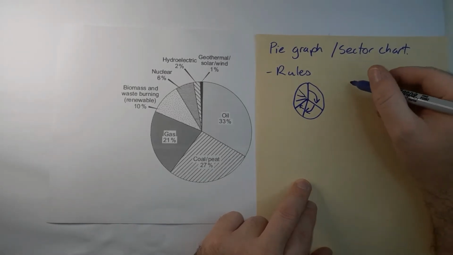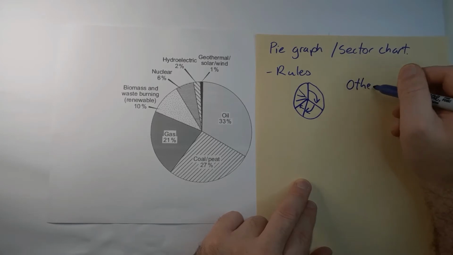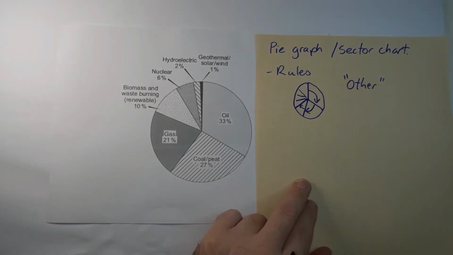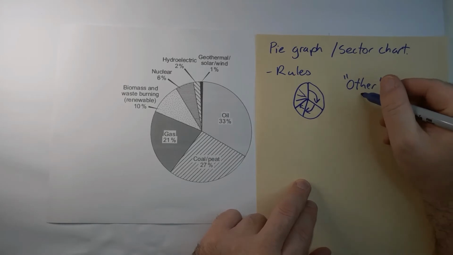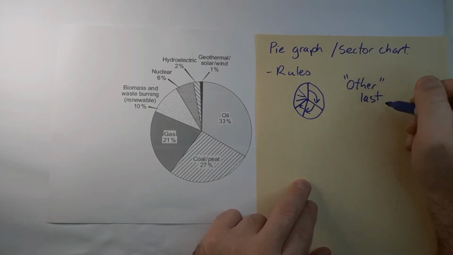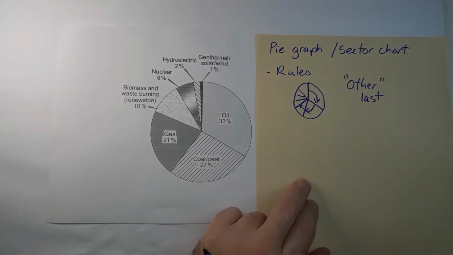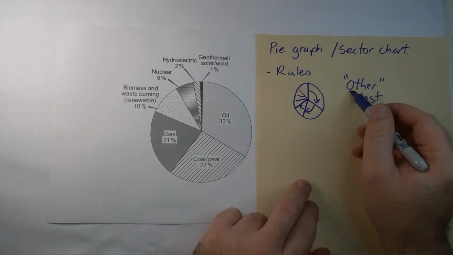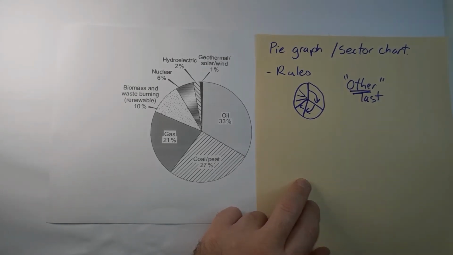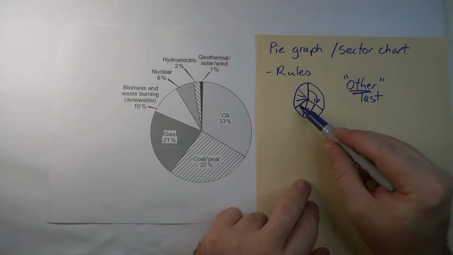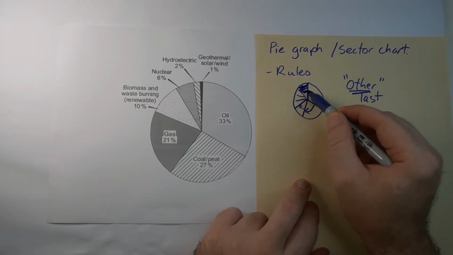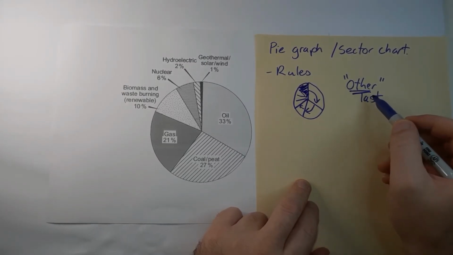You can have an other sector, and that's made up of all the things which are too small to graph, or that don't really fit into one of the main categories that you're graphing. That other sector always goes last, even if it is fairly large itself. The rule that I use is if they can't be bothered naming it, I can't be bothered graphing it. So if I graph all the other sectors, whatever's left over will naturally be the other sector anyway.